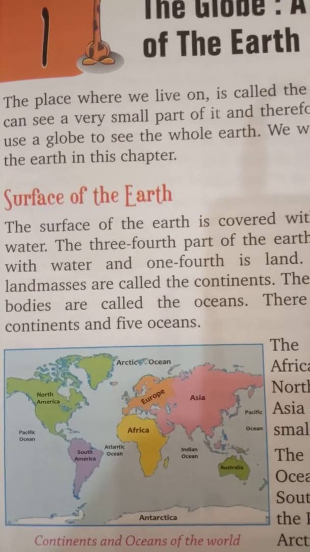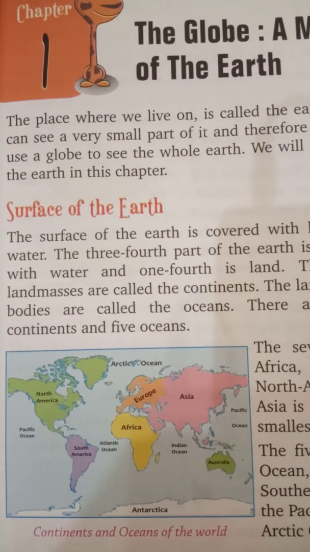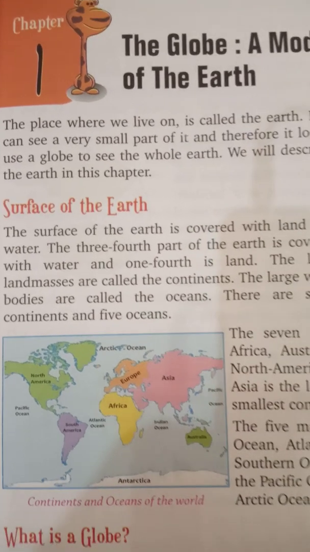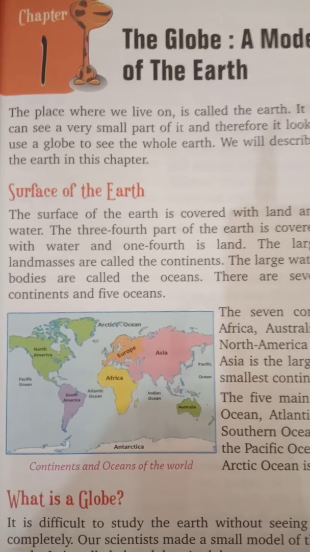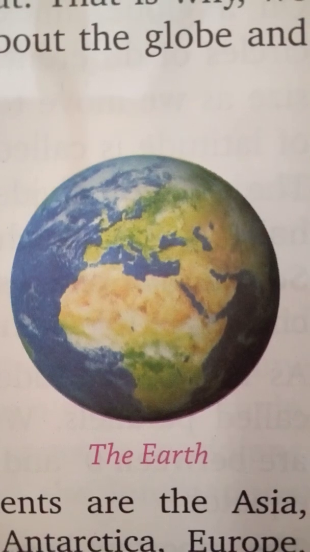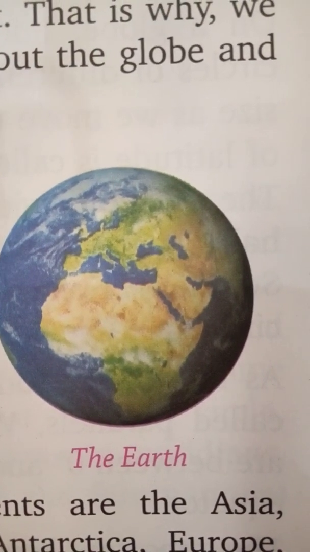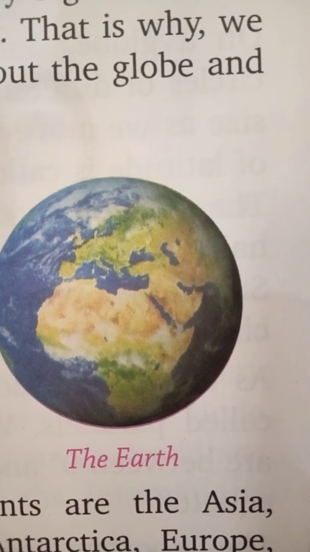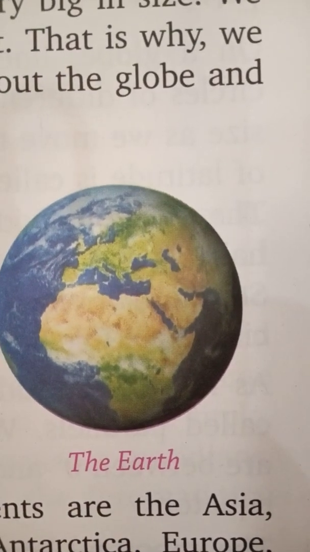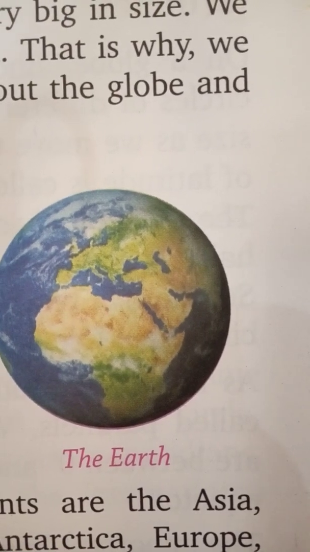If I ask you about the surface of the earth, you all know the earth is covered with land and water. But you know, 3/4 part of the earth is covered with water and 1/4 is land.